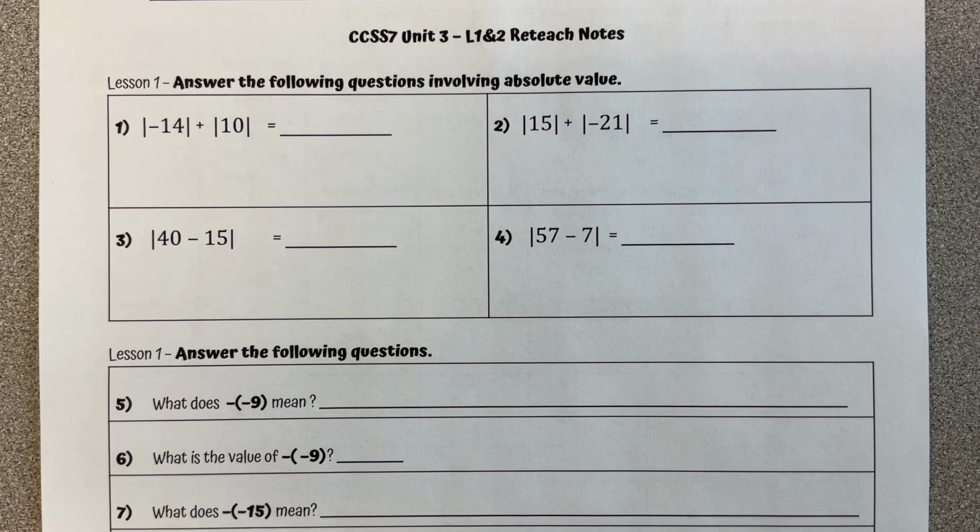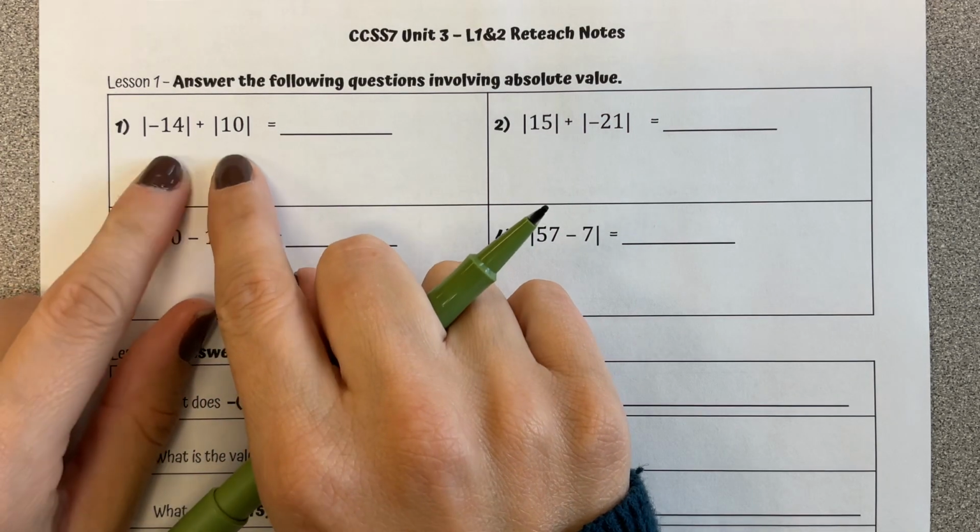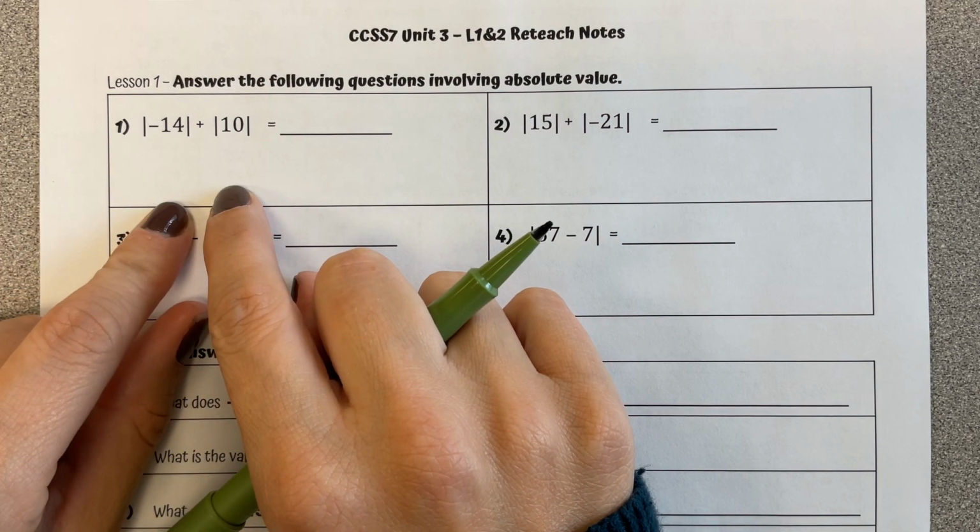Let's do a little reteach of lesson 1 and 2. So first off, looking at lesson 1 and absolute value. Answer the following questions involving absolute value. I like to write underneath, and if we're needing to reteach, it's probably a good idea to do these extra steps so you don't make the mistakes.